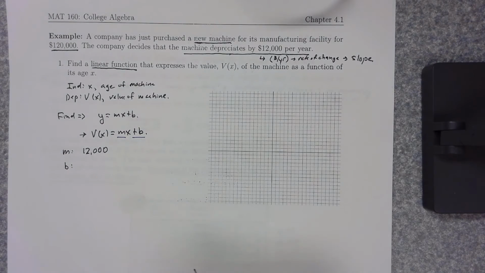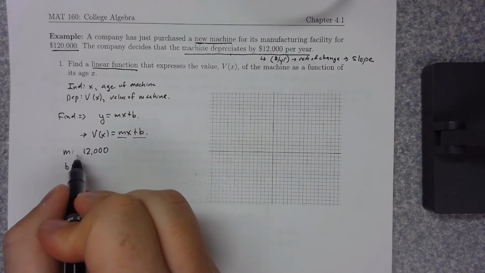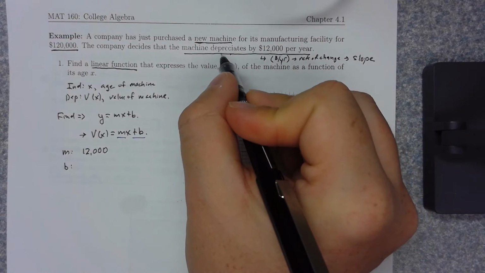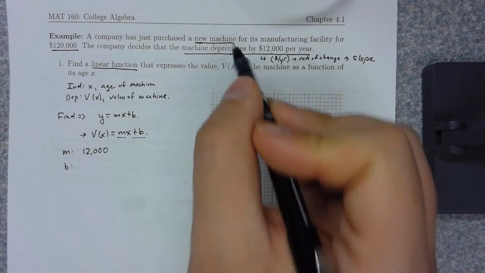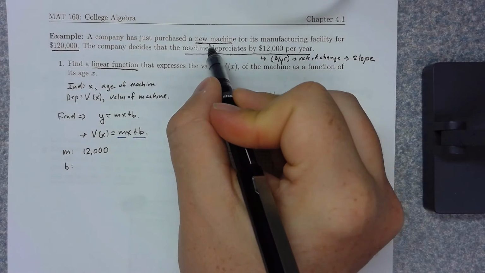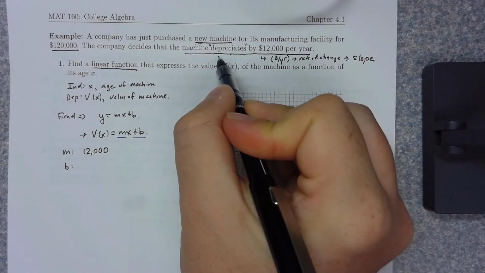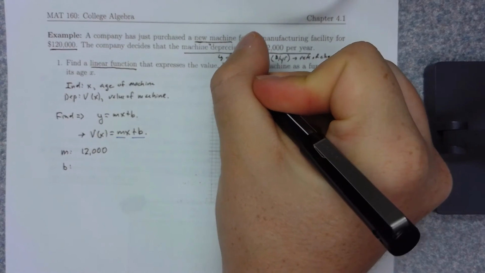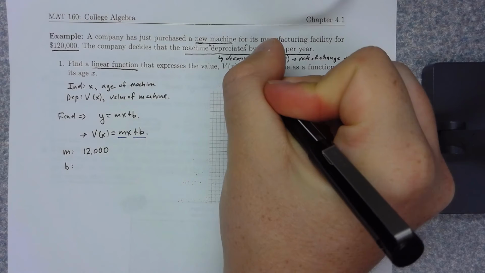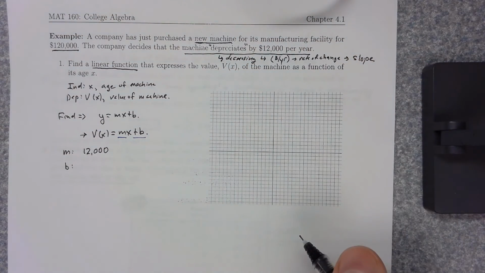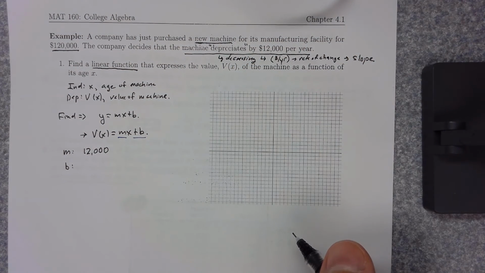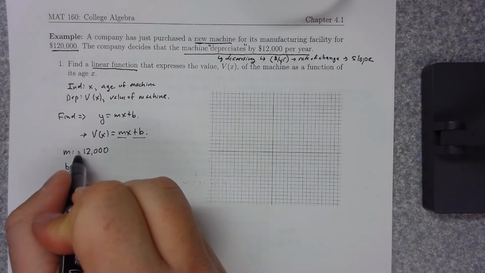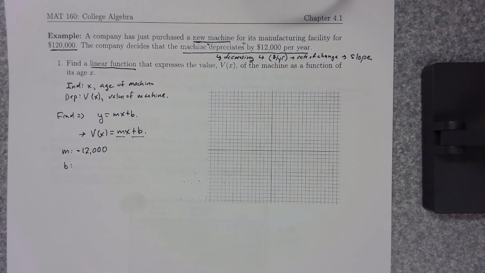Now, is it going to be positive 12,000 or negative 12,000? Well, let's think about this. The value of the machine is depreciating. So if it depreciates, that implies it's decreasing. And what we know is that a decreasing linear function means the slope is negative. So altogether my slope is negative 12,000.